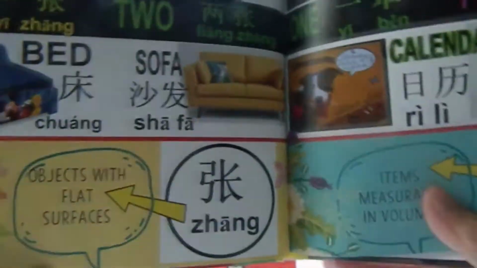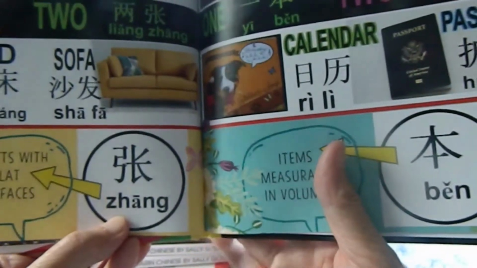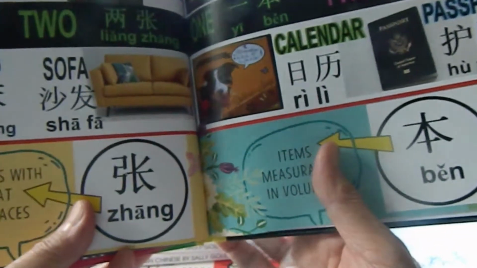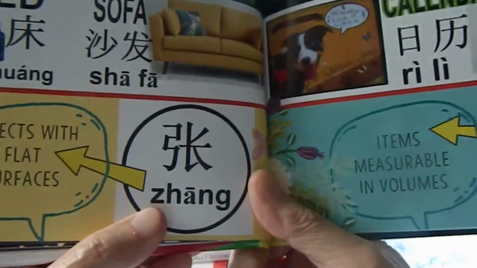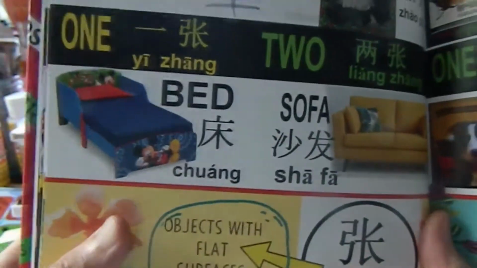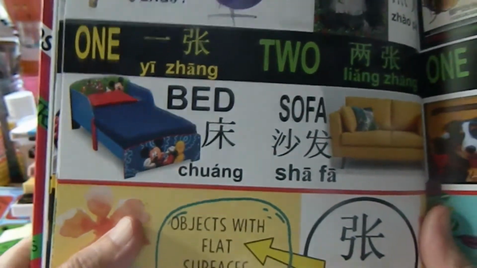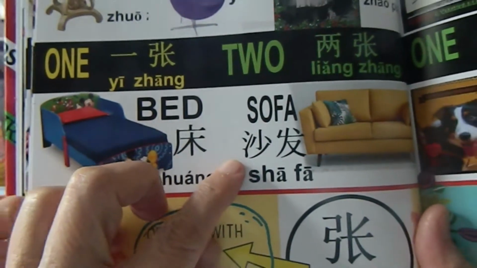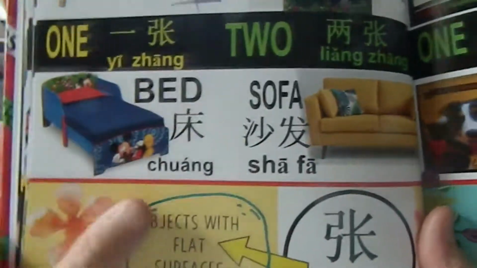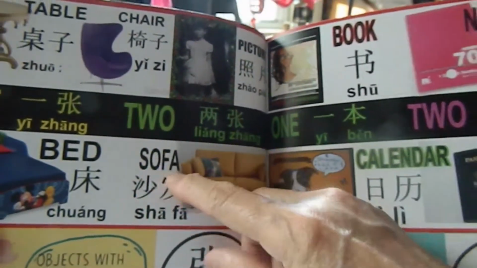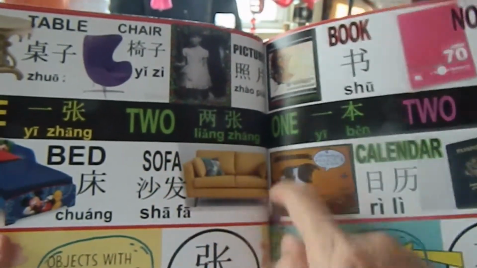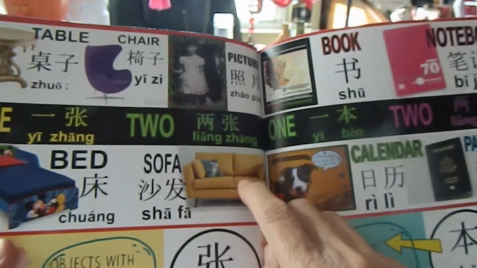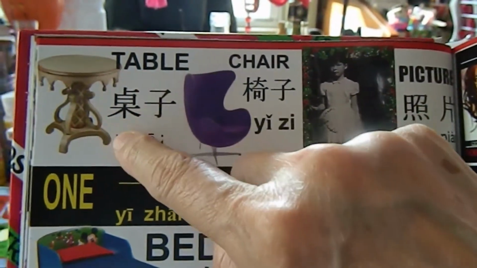Now the next one is 张. You see this 张? This 张 is like Mr. Zhang, Mr. Chang. In here we call it Mr. Chang, Mrs. Chang. But actually in Chinese we call 张. We use 张 as the measure word for many things. Bed, we use 一张床. 床 means bed. Sofa, 沙发. You see, sofa is also a translation from English, 沙发. So one sofa, you say 一张沙发. Two, 两张沙发.